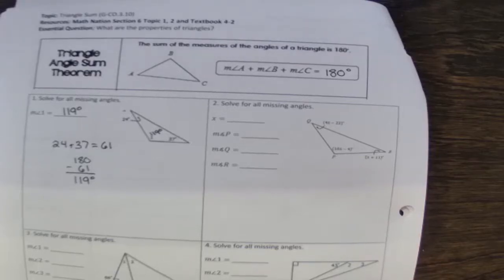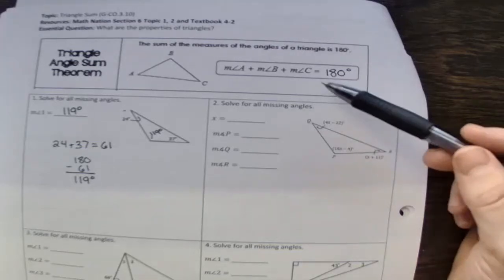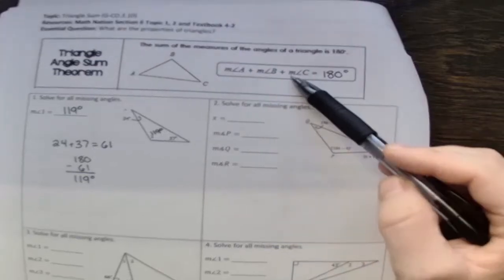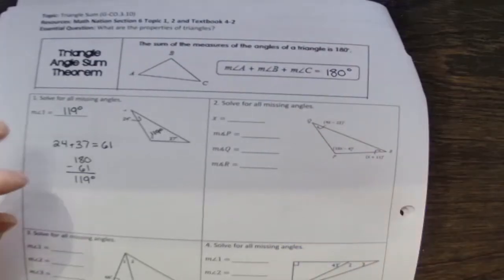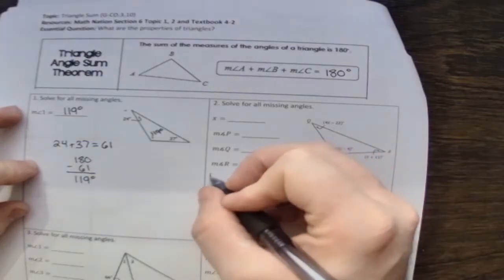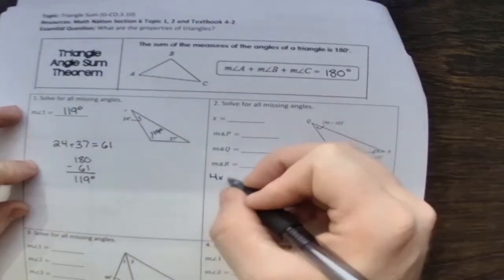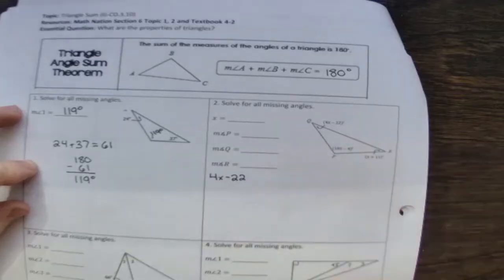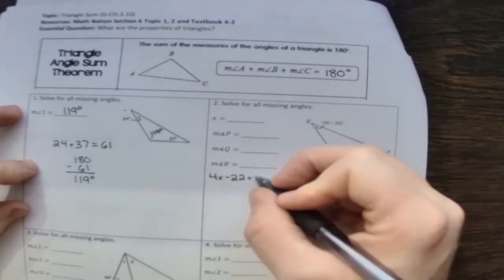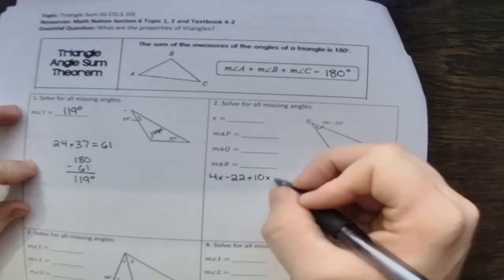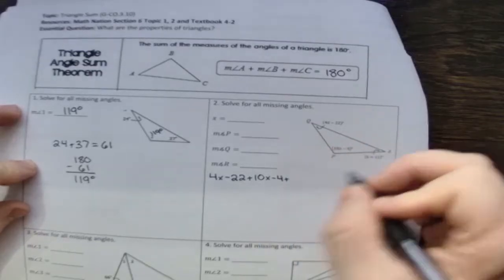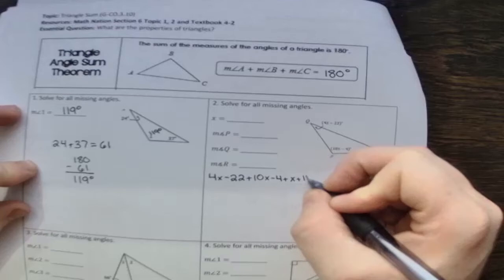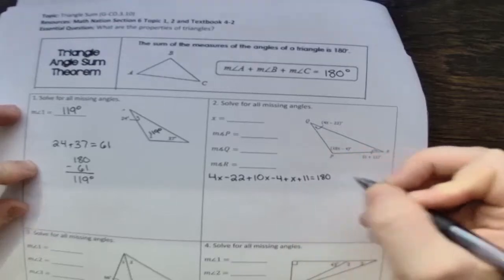All right, so the next one we're looking at is number 2. Number 2 says solve for all missing angles. So in this one, they gave you an equation for each angle. They didn't give you a number, but it uses the same rule that we have up here, where you add all the angles together and set it equal to 180. So if that's the case, I can just do 4x minus 22 plus 10x minus 4 plus x plus 11 and set it equal to 180.